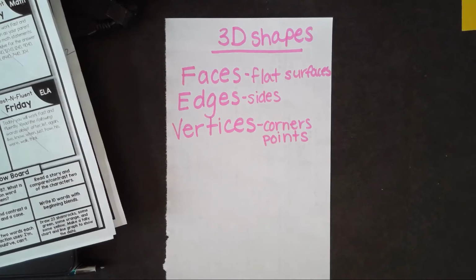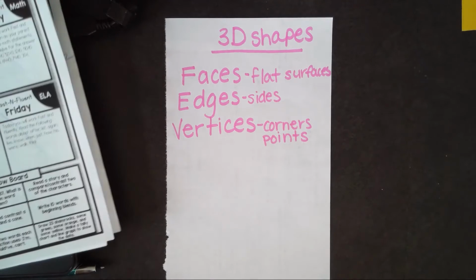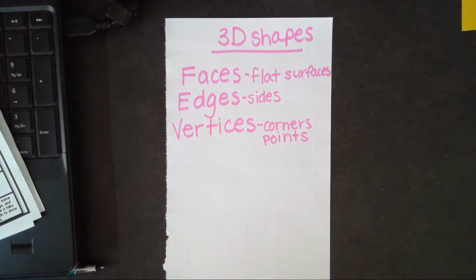For ELA today, we have tap and write. You should be familiar with this activity because we did it last week. We are going to write and stretch some of the words here on our paper. Now last week I said you could do this by drawing a dash for every sound you hear, not necessarily every letter. Okay, so I'll give you a couple examples.